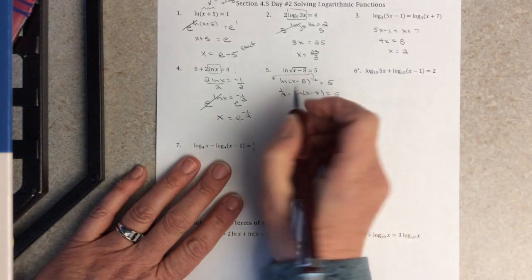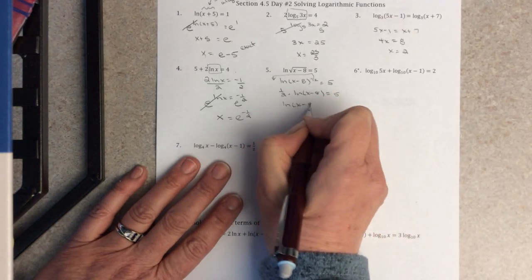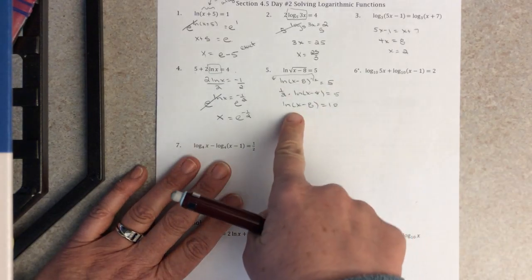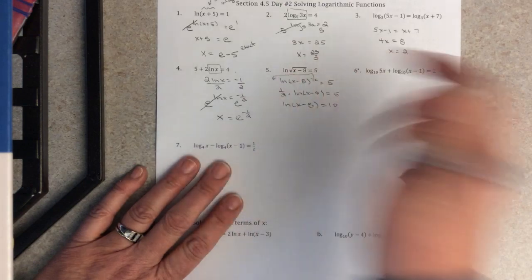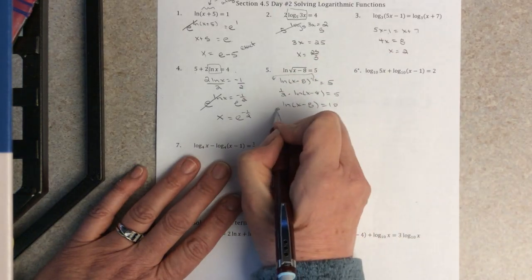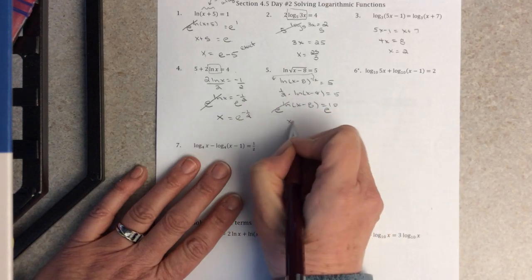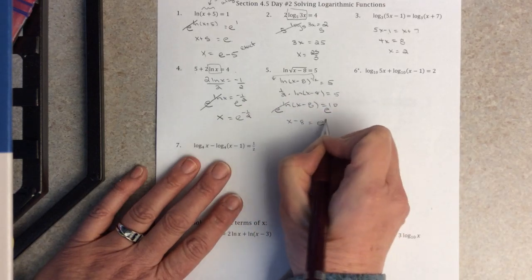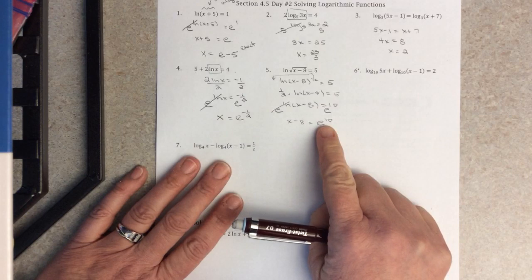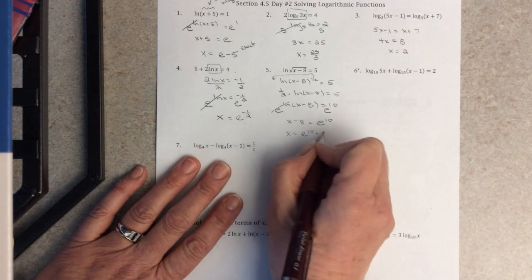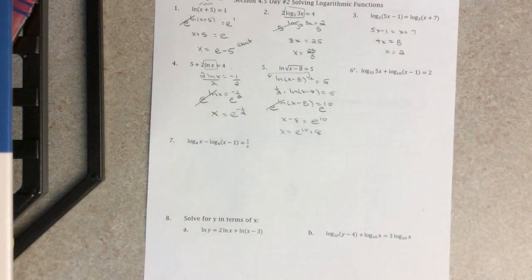Then we could multiply both sides by 1/2, and we've isolated our ln without the square root, which makes it a little nicer. And then we can use our base of e to undo and leave us with x minus 8. And then we get e to the 10th on the right-hand side, which again is just a number. So a number that we can add 8 to. And if we want to approximate it, we can.